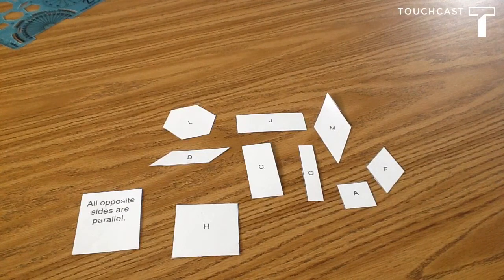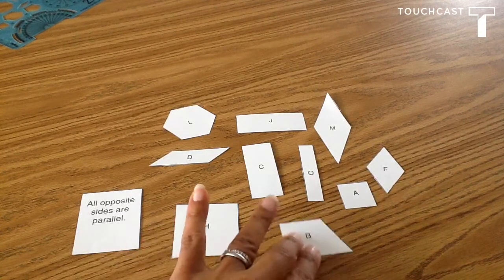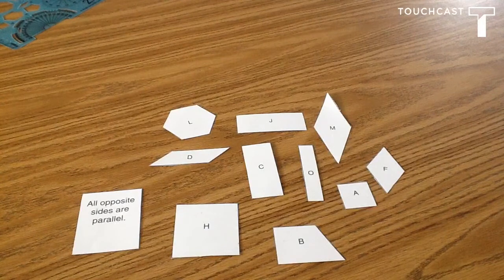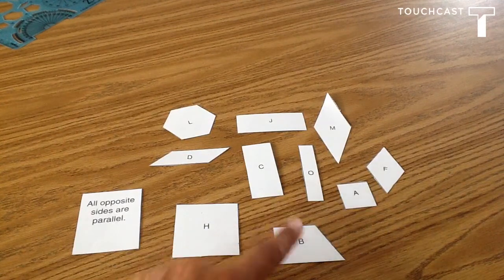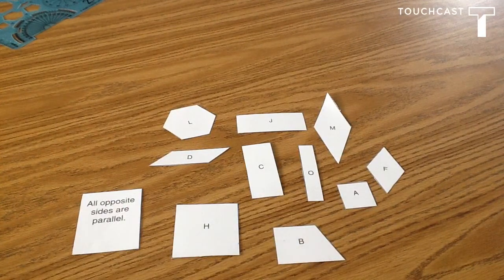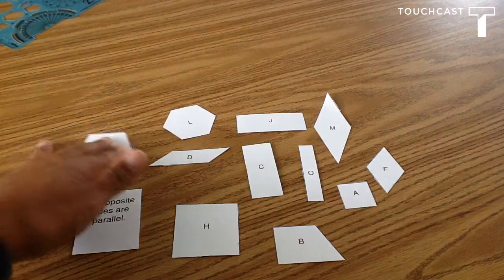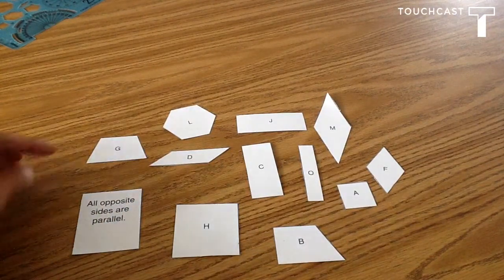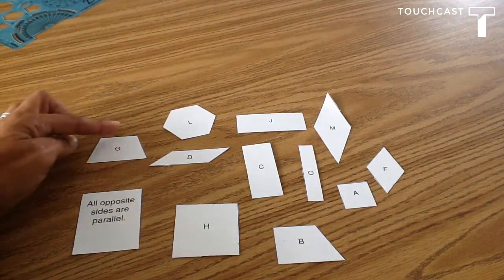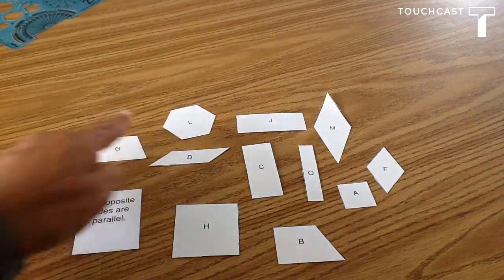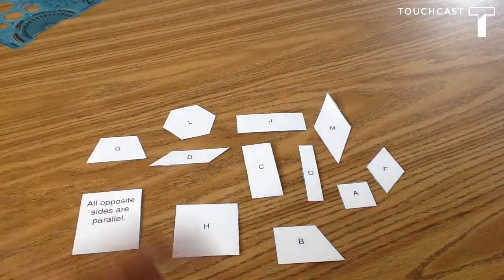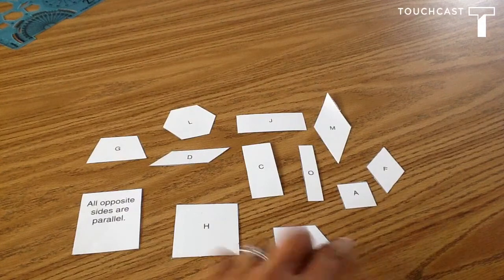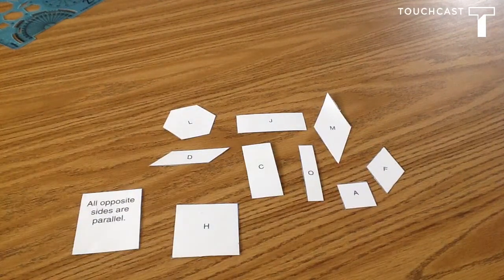All of the opposite sides are parallel. You can see why B didn't go in this group, because only one pair of its sides are parallel. Just like G, only one set of its sides are parallel. These two are not, just like in B. So these two gotta go.